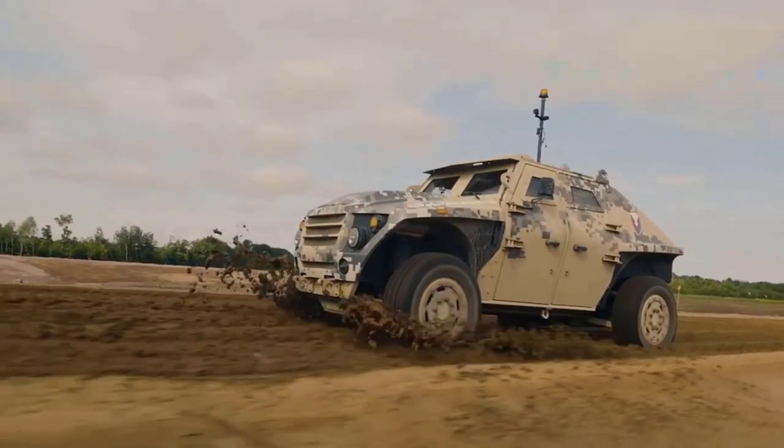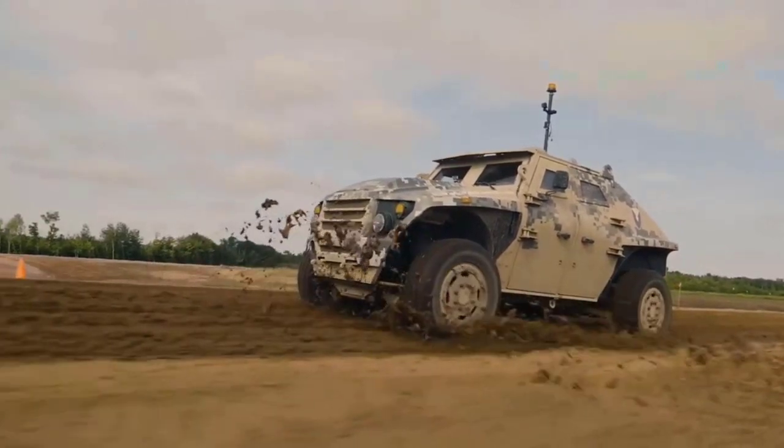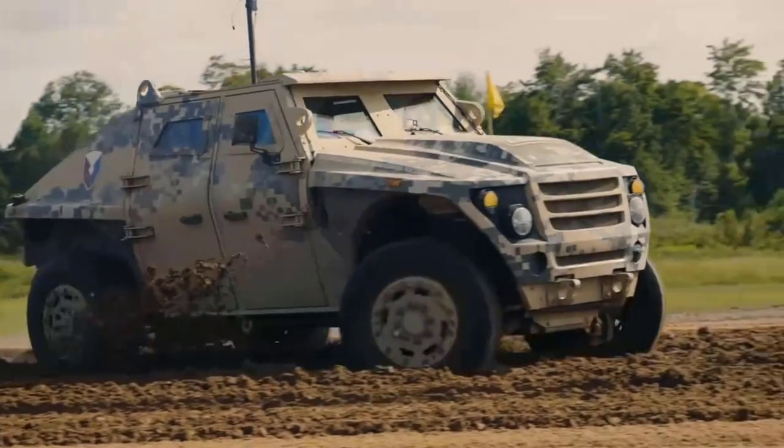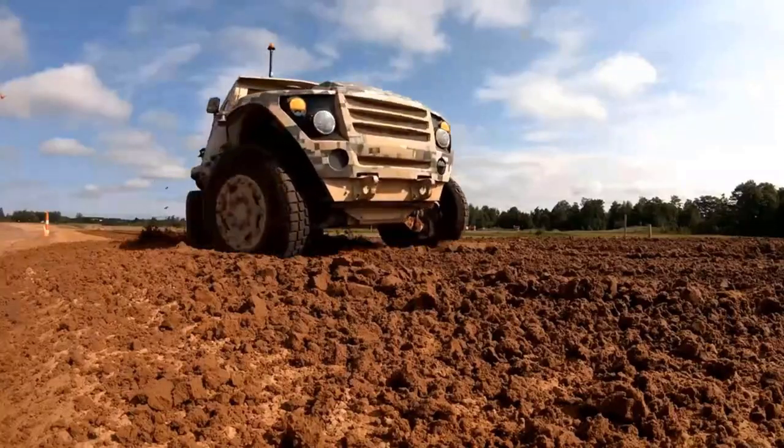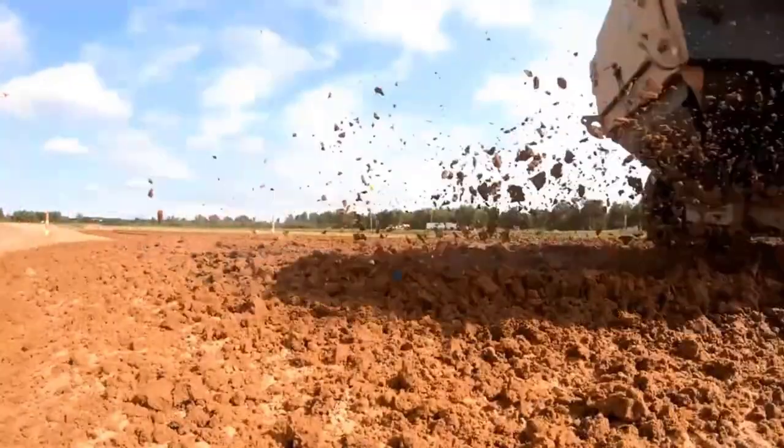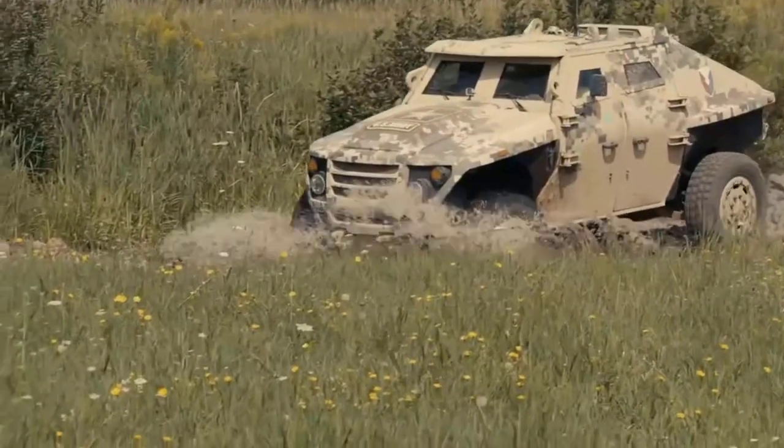If we can quickly get out of an ambush situation, that saves lives. Getting stuck and not being able to predict mobility ends the mission, but also makes the soldiers very vulnerable to enemy fire, makes them a sitting duck, a target.